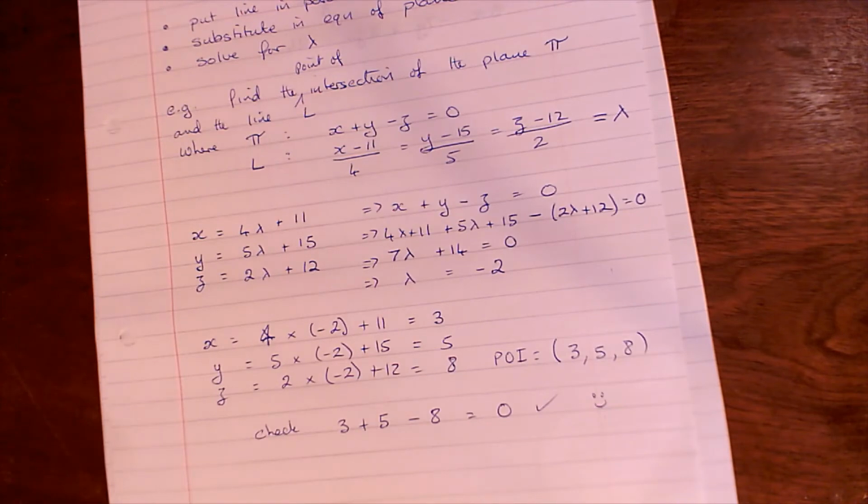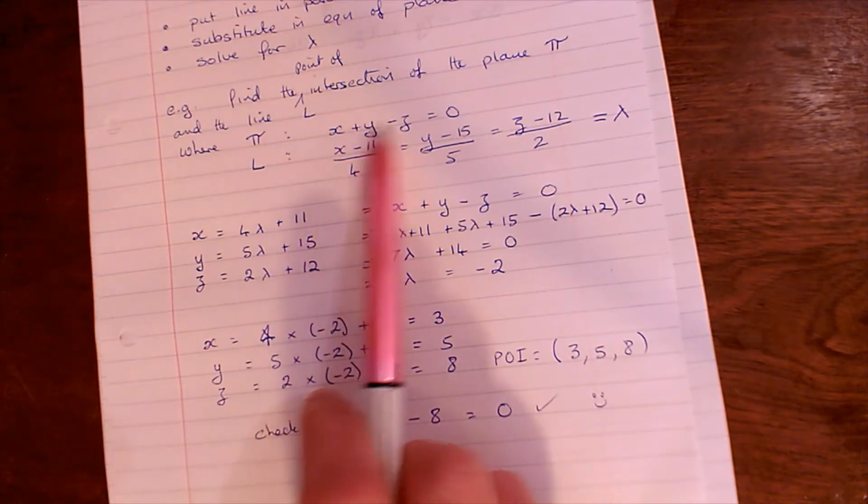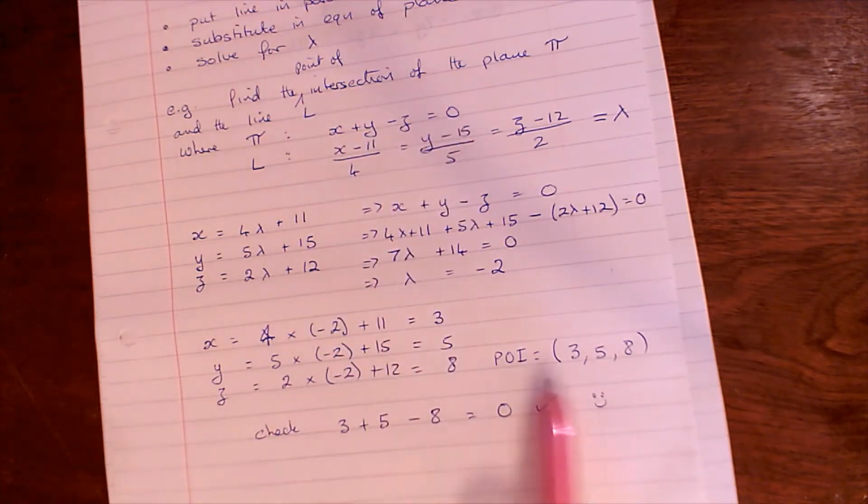Now please make sure that you write the point of intersection as a coordinate with brackets. Don't write it as a vector, you won't get the marks if you write it as a vector. So write it as a coordinate in brackets, and you can check at the end, and I would, that your coordinates for x, y and z work in the plane. So you've got your plane equation pi x plus y minus z equals 0, so if we put in the 3 plus 5 minus 8, you work that out, it does give you 0, so we're happy.